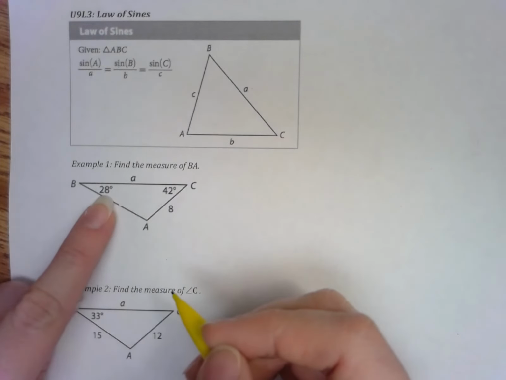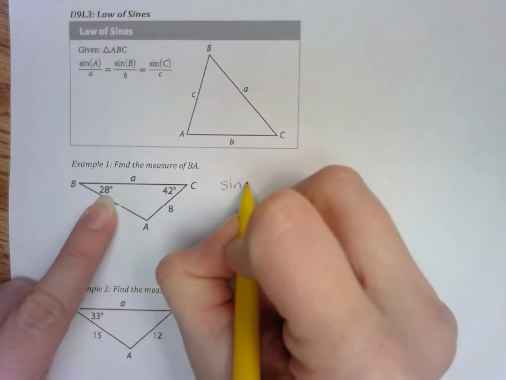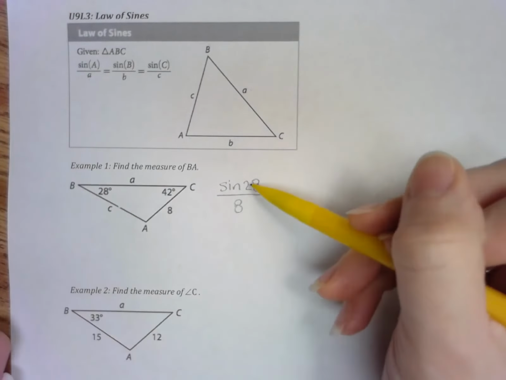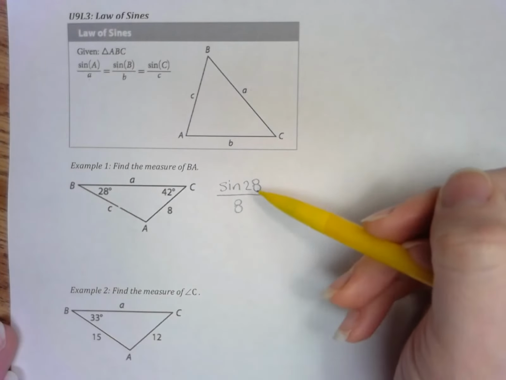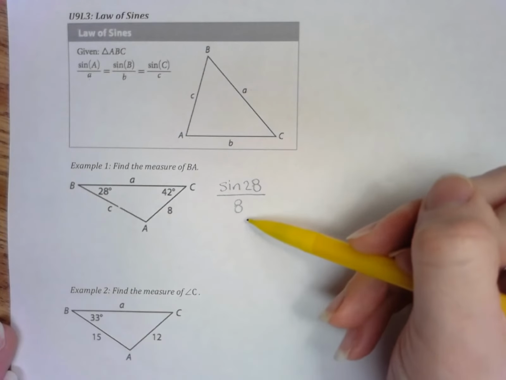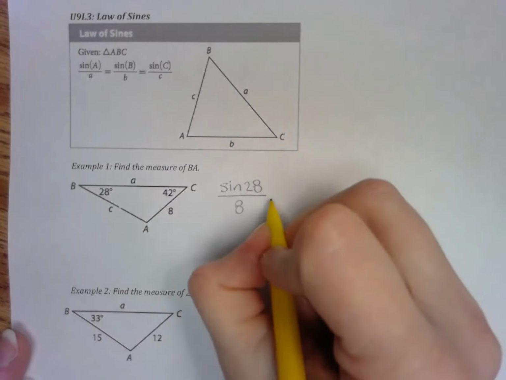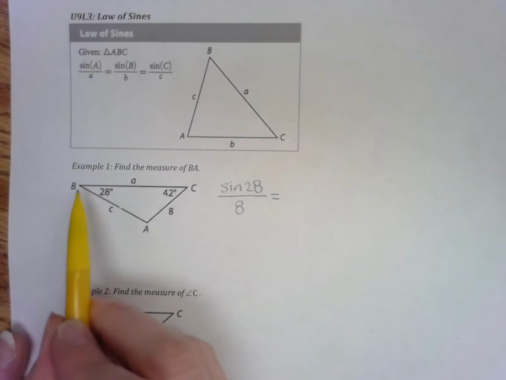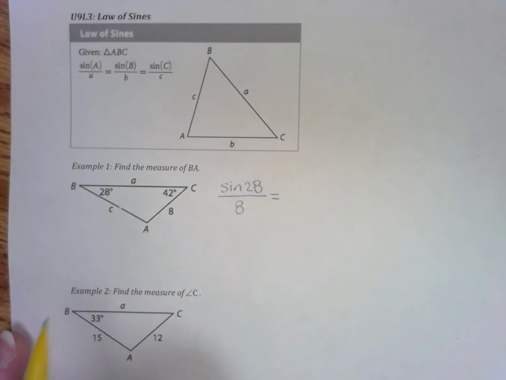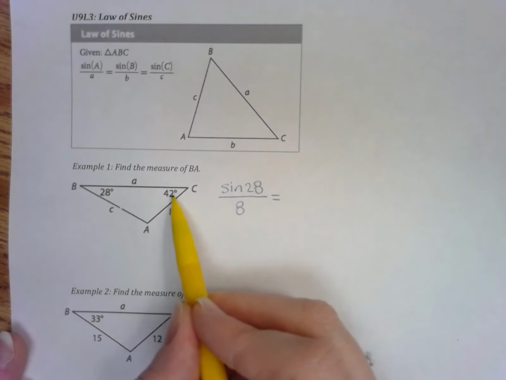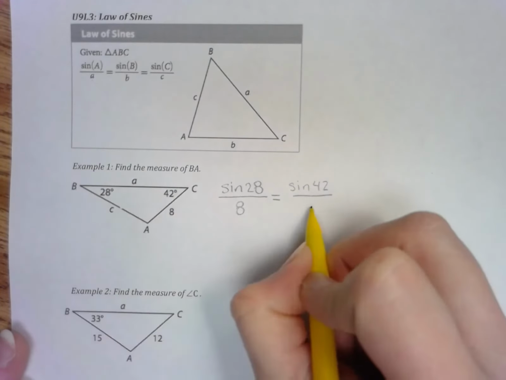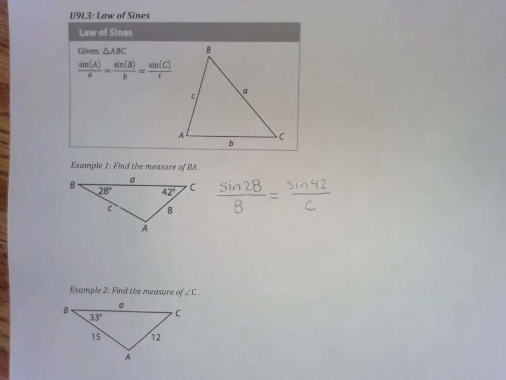So we're given angle B, so we'll say sine of 28, and we're going to divide it by its opposite side. You need to know at least one whole fraction or one whole ratio in order to solve this with law of sines. Because we're trying to find side BA, which we're going to just call little c when we're solving, we can set it up: sine of 42 over the side that we need to solve for.